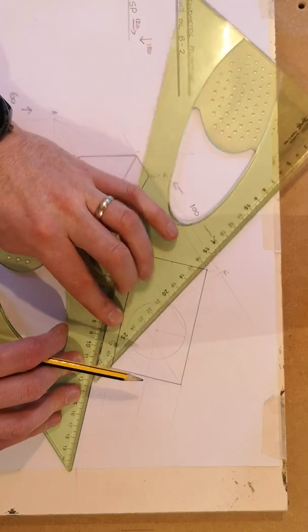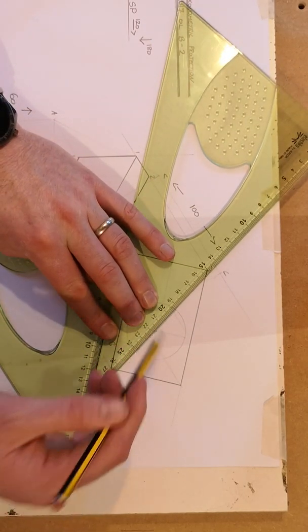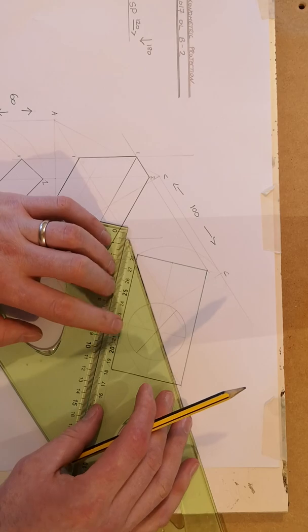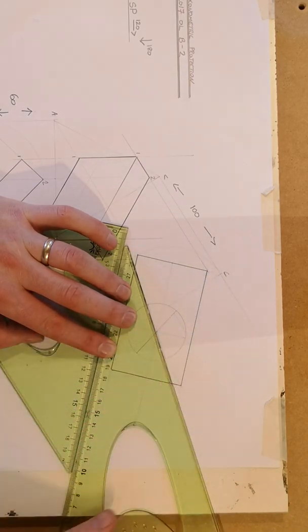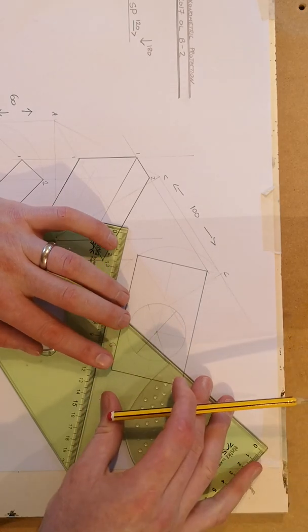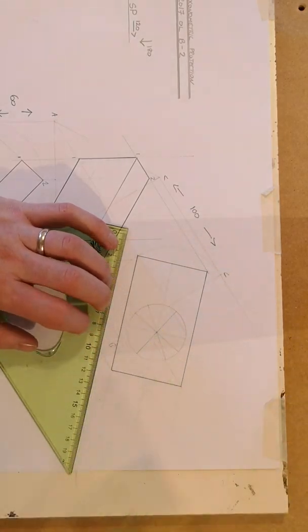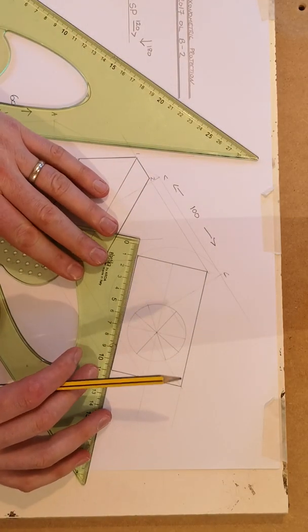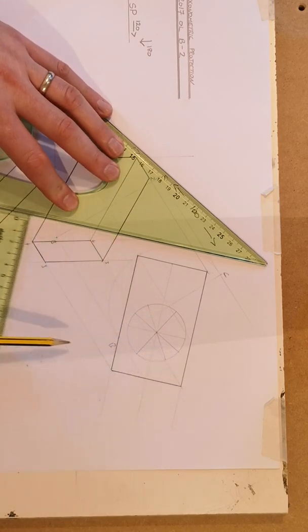We do our usual dividing up. I have to drag it a bit farther down now so it'll fit my set square. That's fine as well.